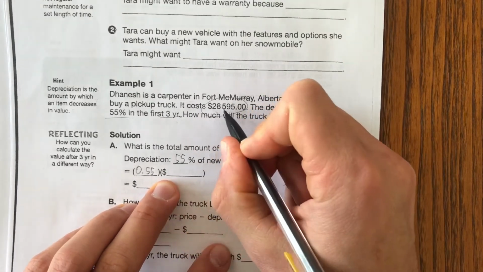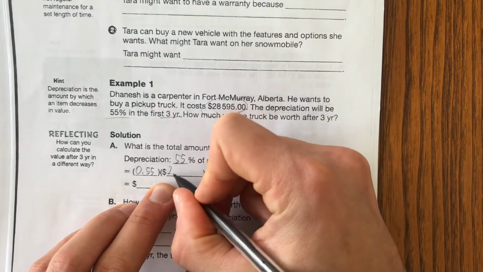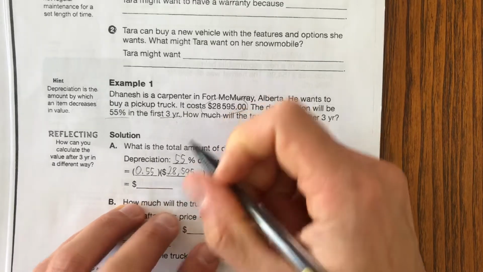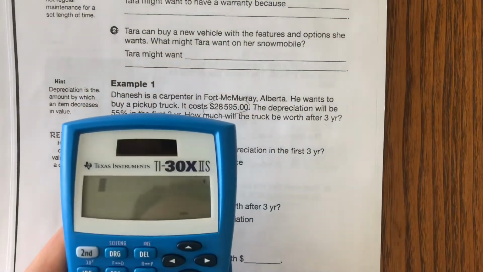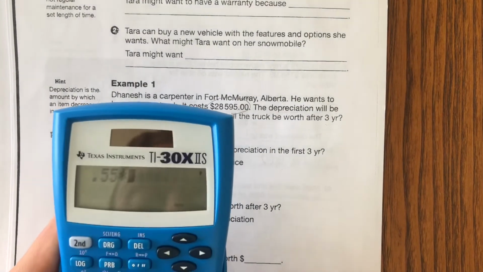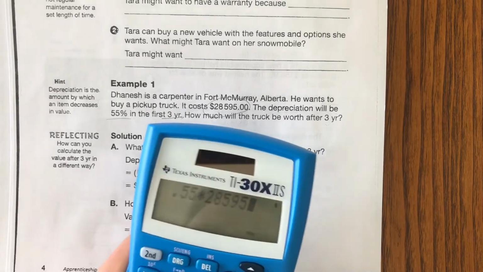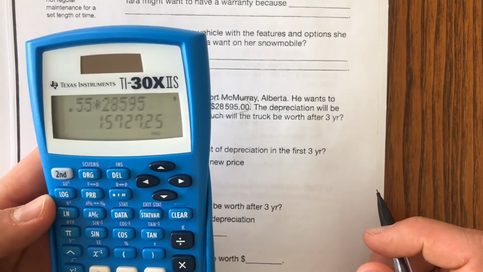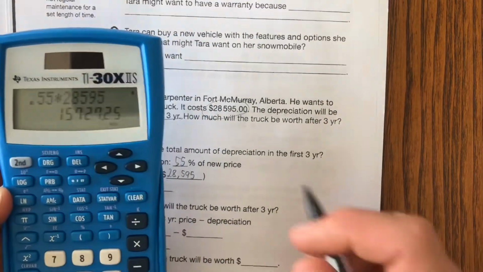So our new price was $28,595. So we write that in, $28,595. So what will it cost after? 55% of 28,595 is... So he could sell it after 3 years for $15,727.25.